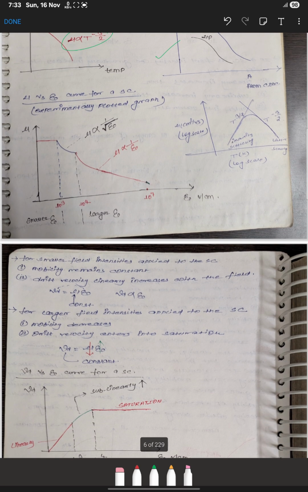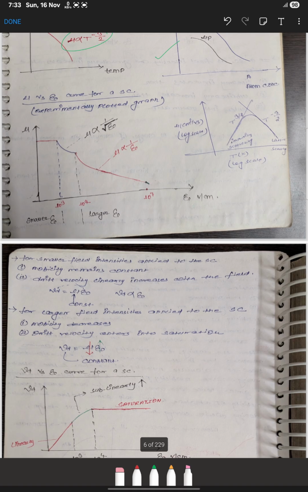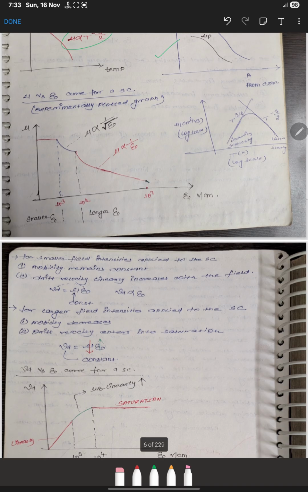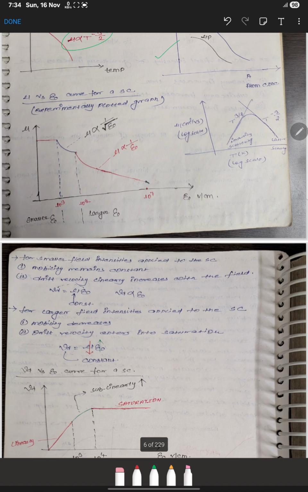Experimentally plotted graph is mu versus electric field, that is voltage per centimeter. For a smaller electric field, 10 to the power 3 volt per centimeter, mu will be almost constant, and between 10 to the power 3 to 10 to the power 4 it will be decreasing. Mu will be directly proportional to 1 upon root E, and for larger electric field, that is greater than 10 to the power 4, mu will be proportional to 1 upon electric field.